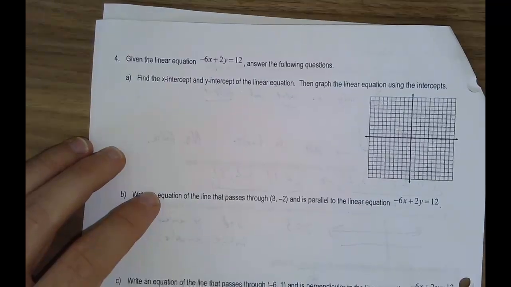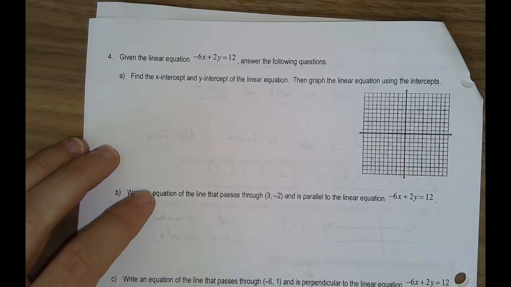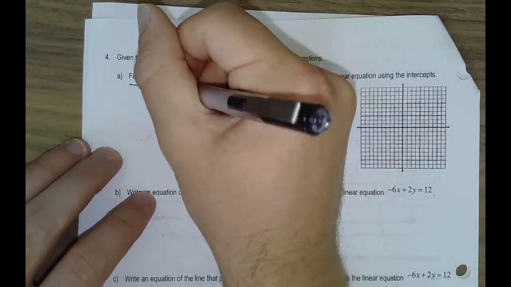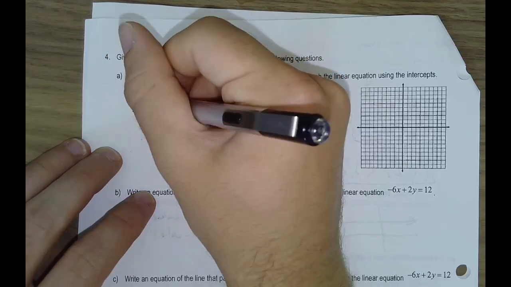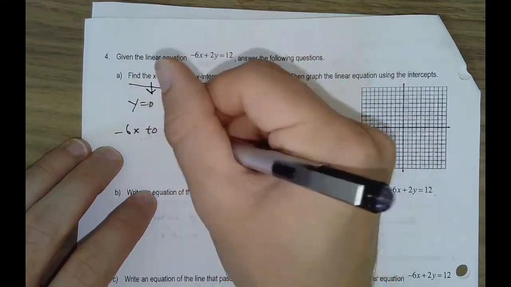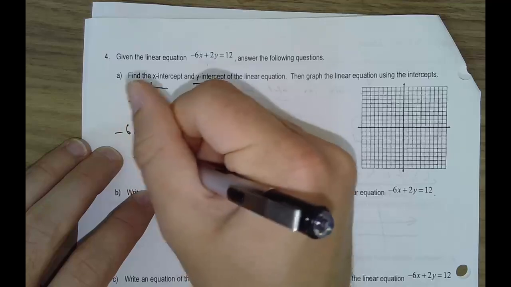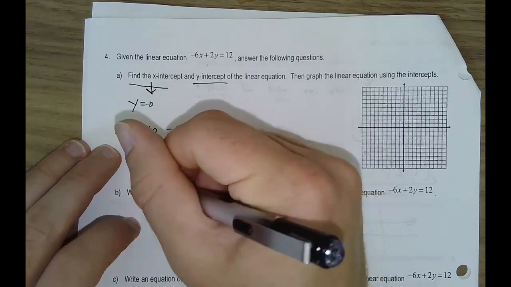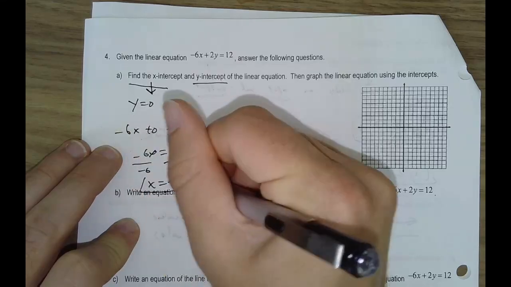Let's keep going here. Given the linear equation -6x plus 2y equals 12, answer the following questions. Find the x and y intercept of the linear equation. This is really important, guys. You've got to be able to find the x and y intercept. To find the x-intercept, you're going to set y equal to 0. So it's -6x plus 0 equals 12, so -6x equals 12, divide both sides by -6, x equals -2, right?